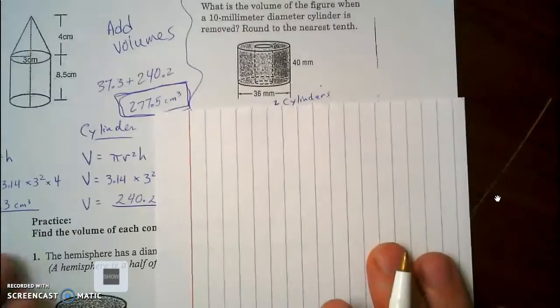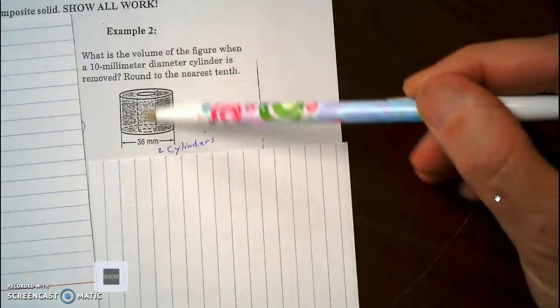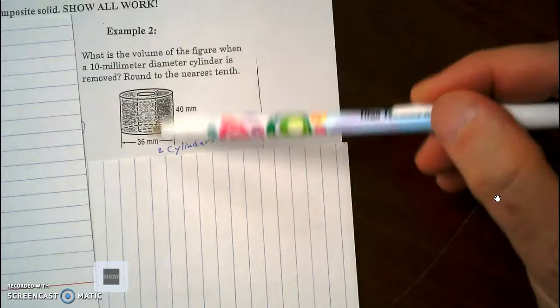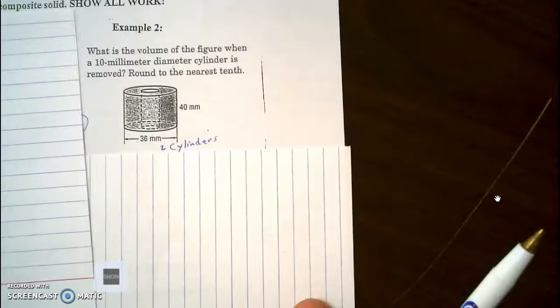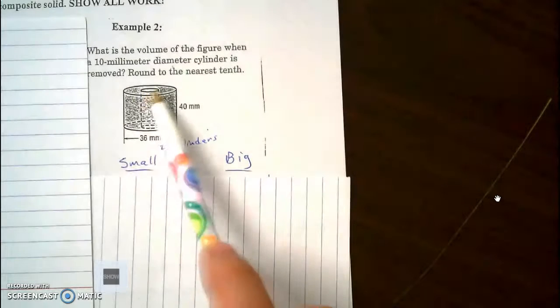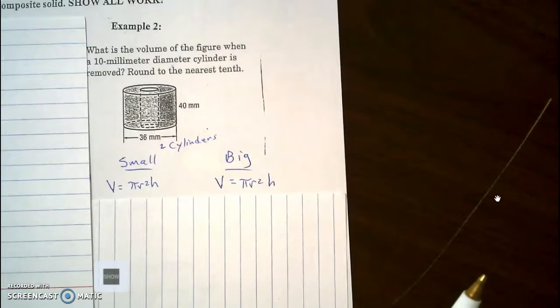All right, looking at this example, cover up some of that other stuff, a little distracting looking there. What is the volume of the figure when the 10 millimeter diameter cylinder is removed? So it looks like they have something, almost like picture a hole being drilled in it. We want to know the volume of what's left. Well, that doesn't sound like we're going to add. That sounds like we're going to subtract. So we have two cylinders. The small cylinder, that's the one on the inside, and the big cylinder. So they're both the same formula.